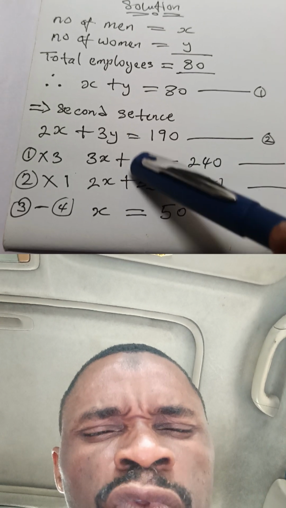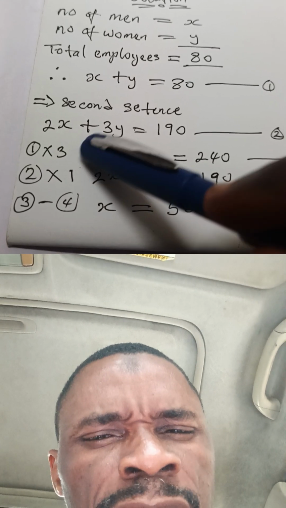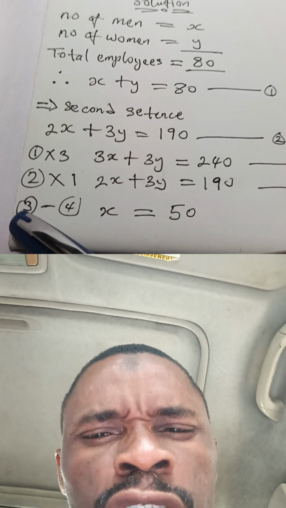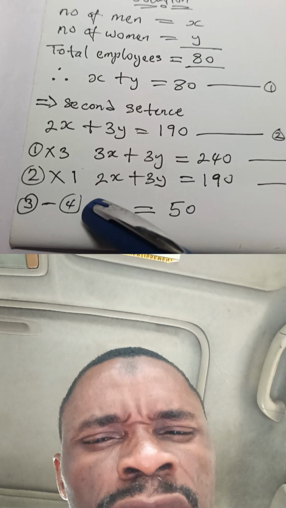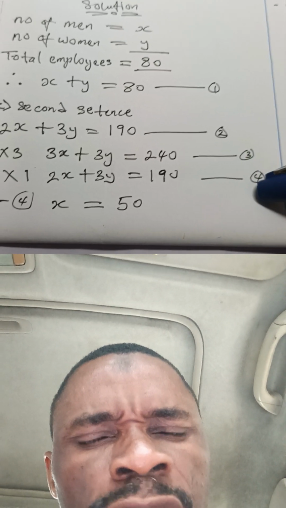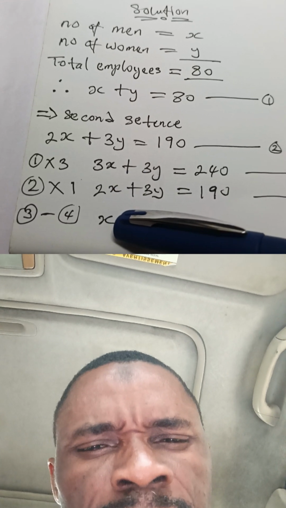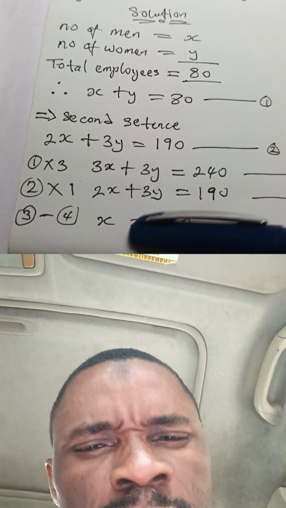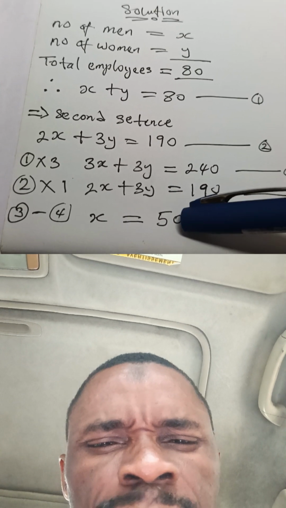So the only way for us to be able to eliminate the Y is to subtract this from this. So it means we are going to do subtraction throughout the equation. So we say equation 3 minus equation 4. So this is the equation 3 and equation 4. So we subtract them. That's 3X minus 2X will give us X. Then 3Y minus 3Y goes off, 0. So we have 240 minus 190, it becomes 50. So our X here is 50.